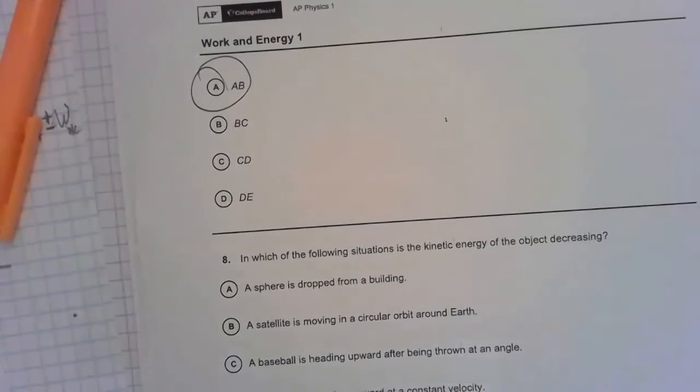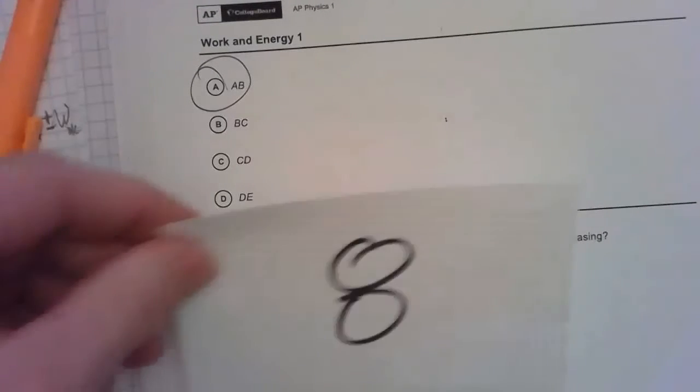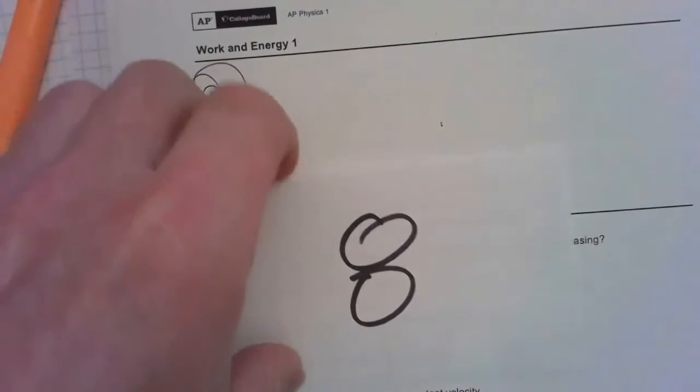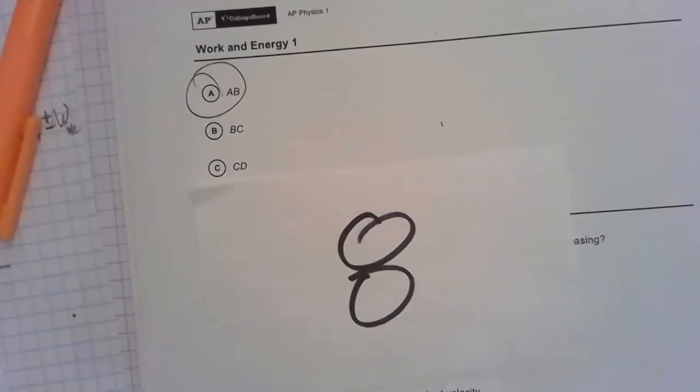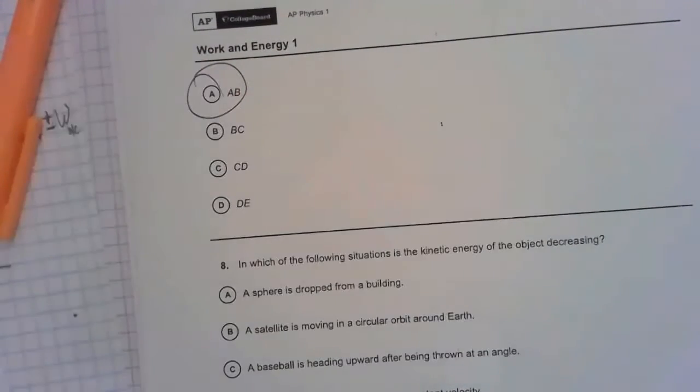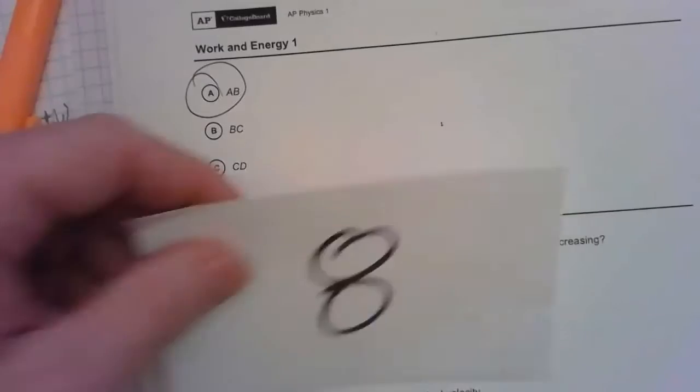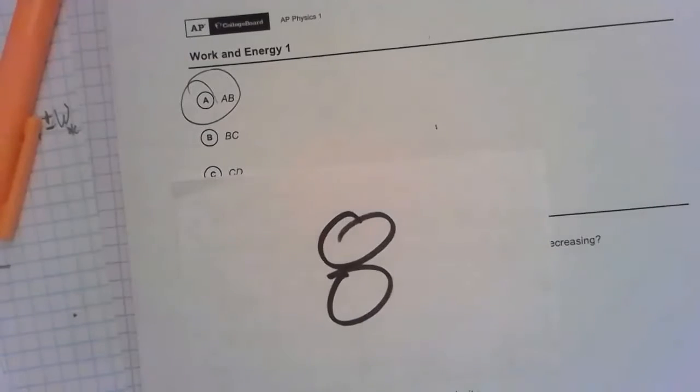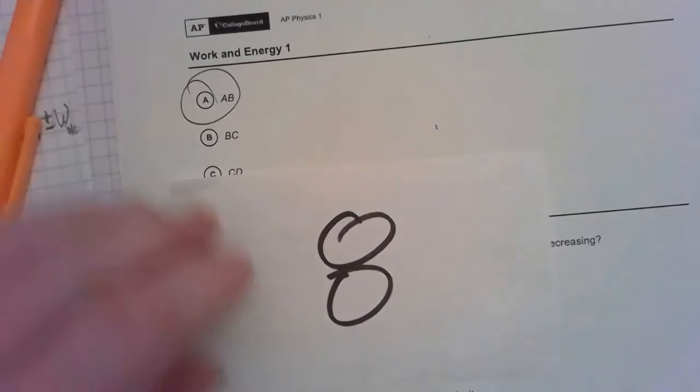All right, 8. I think 8's going to use the same graph, right? Oh no, it's a different question, different topic. I'm eating pretzels. I'm sorry. I gotta eat. Been screencasting all day.